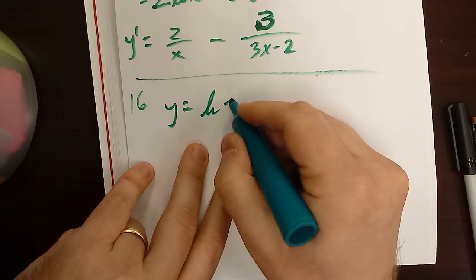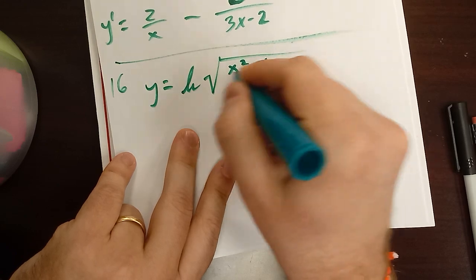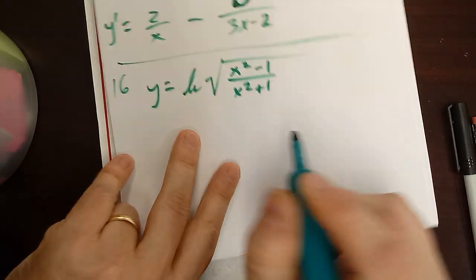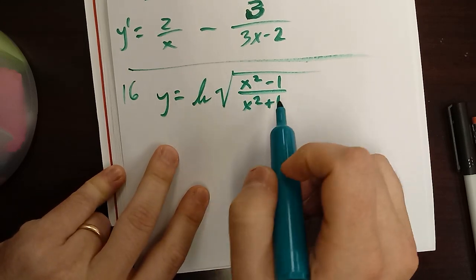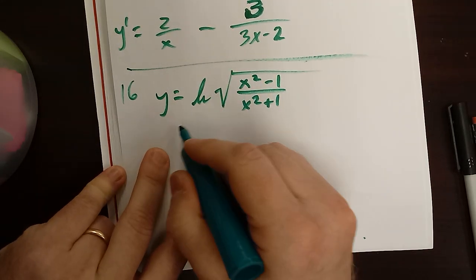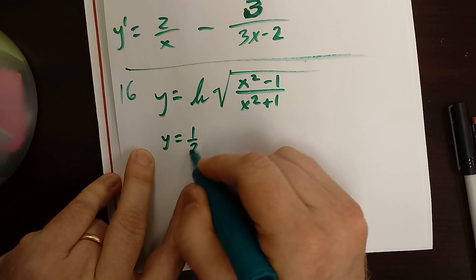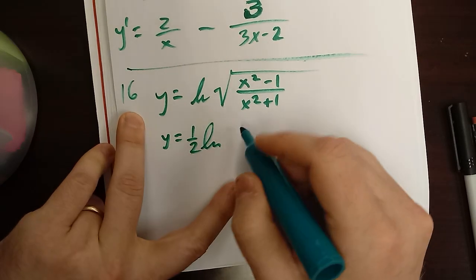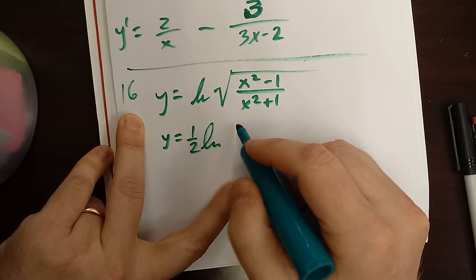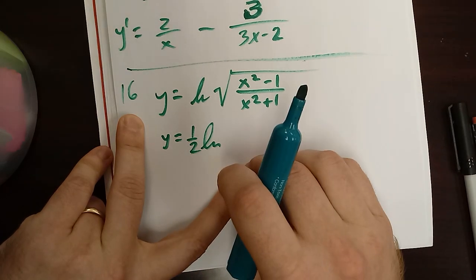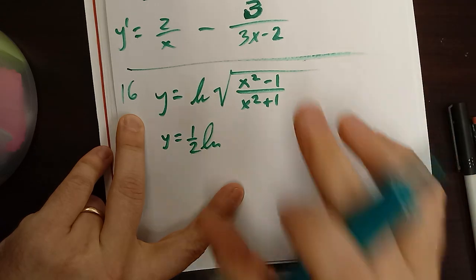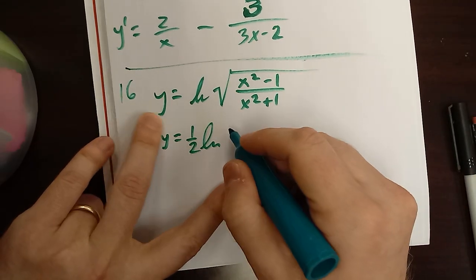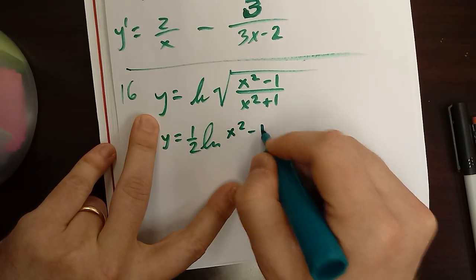Natural log, big ol' square root, x squared minus 1 over x squared plus 1. So in this one, this is all to the 1/2 power. So I'm going to bring a 1/2 out front. Some of you are going to want to do this in one step. Do it. I fully encourage it. I'm showing these steps. Honestly, it's a little painful writing every single step.